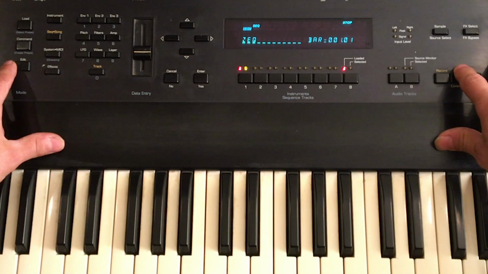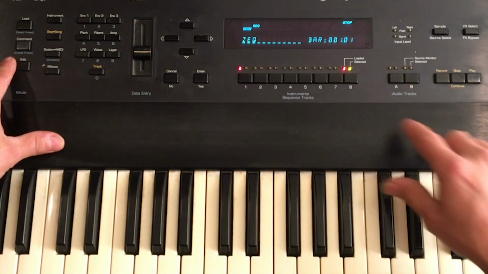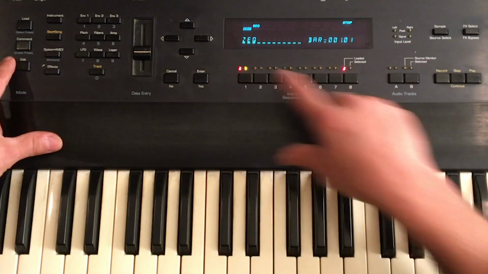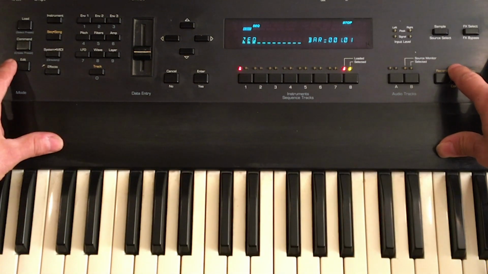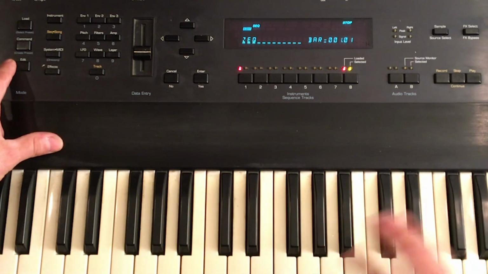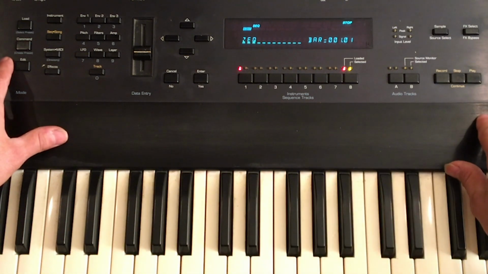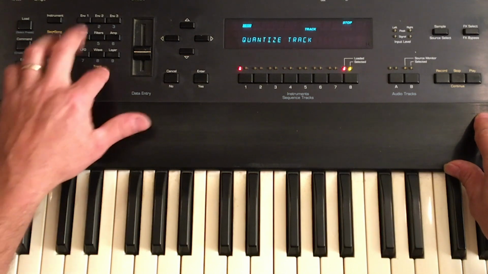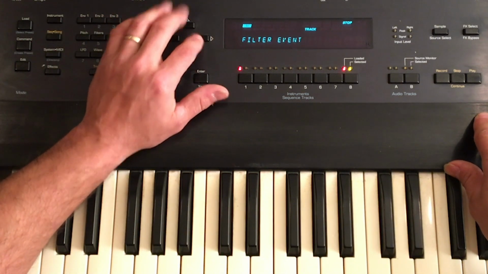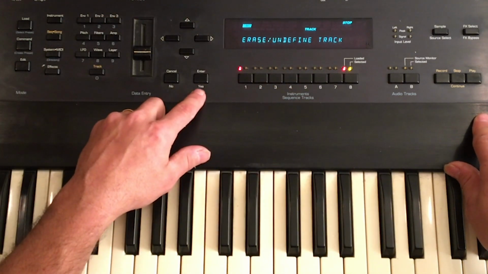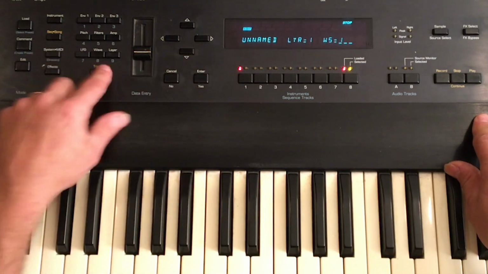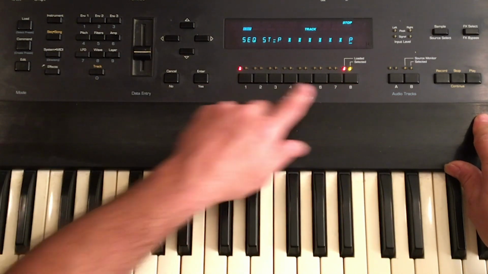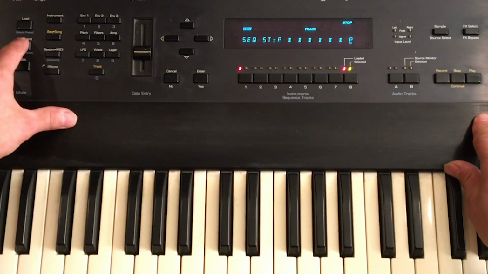Now let's say our sequence is good. We're happy with the drums. We don't like the other sample on there. Now we already went over it, but what if we just want to get rid of it? We can go Command, Track, Erase Undefined Track. Yes, let's just get rid of it. I hit yes. You go back to the track page. It's still there.